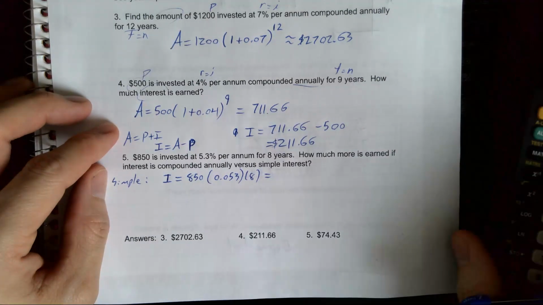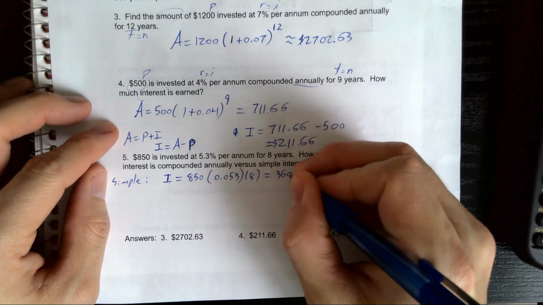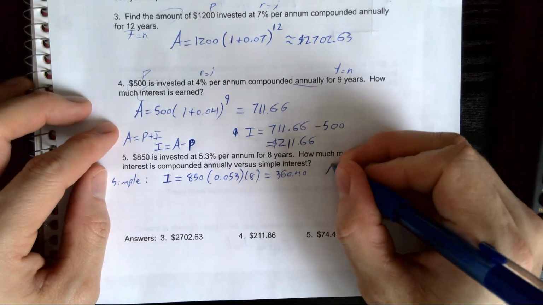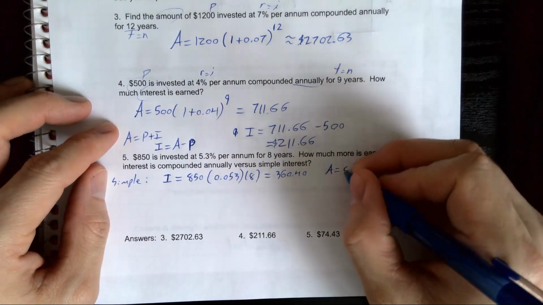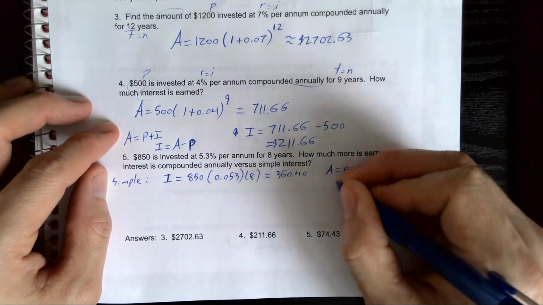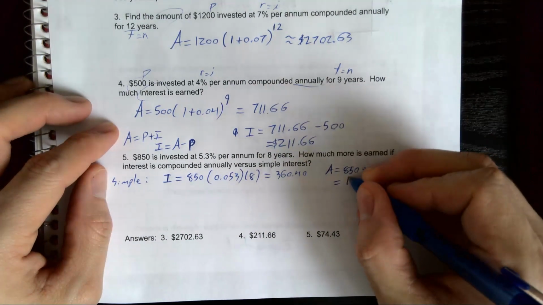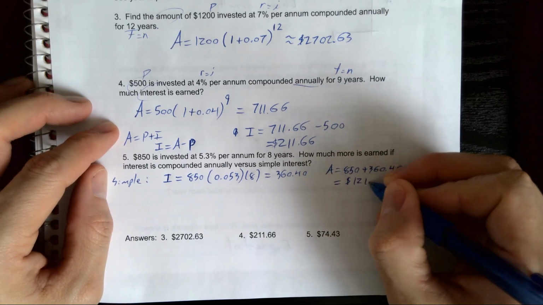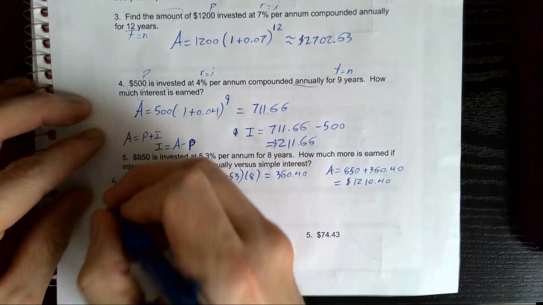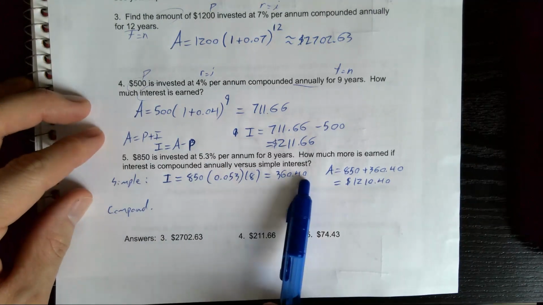That seems high. Let me try that again. 850 times 0.053 times 8. Okay. $360.40. Let's switch this to an amount then and say the amount for simple interest is going to be $850 that we start with, plus $360.40 that we end with. So we're finishing with $1,210.40 in simple.